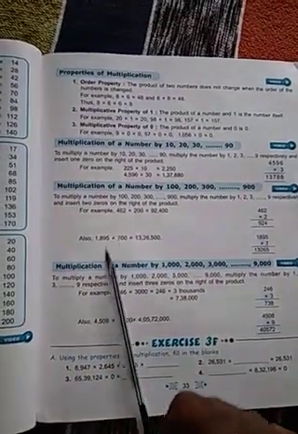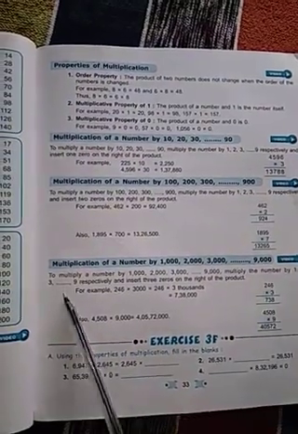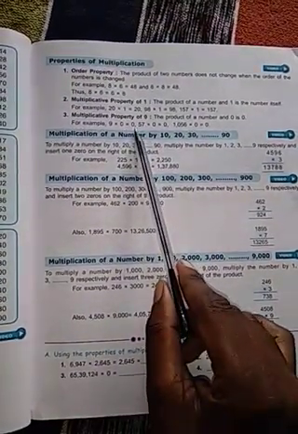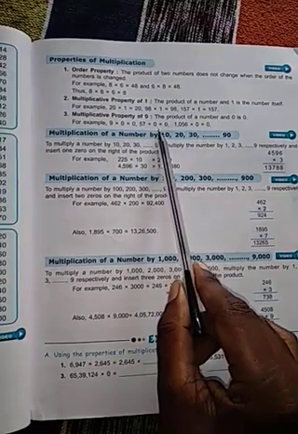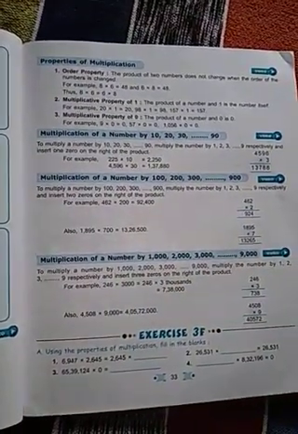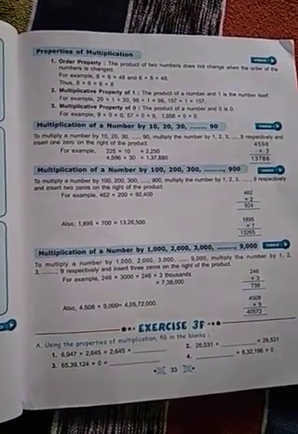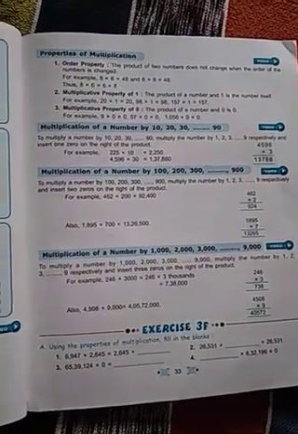Multiplicative property of 0. The product of a number and 0 is always 0. For example, 9 into 0 is equal to 0, 57 into 0 is equal to 0, 1056 into 0 is equal to 0. Any number multiplied with 0 gives 0 always.